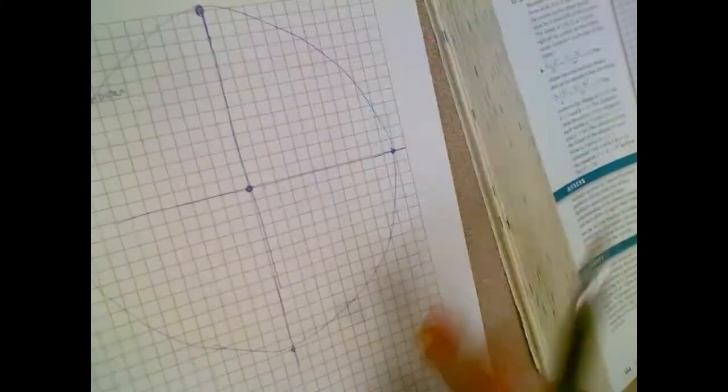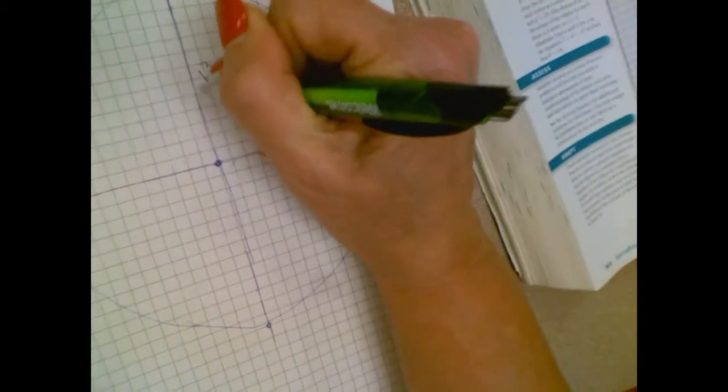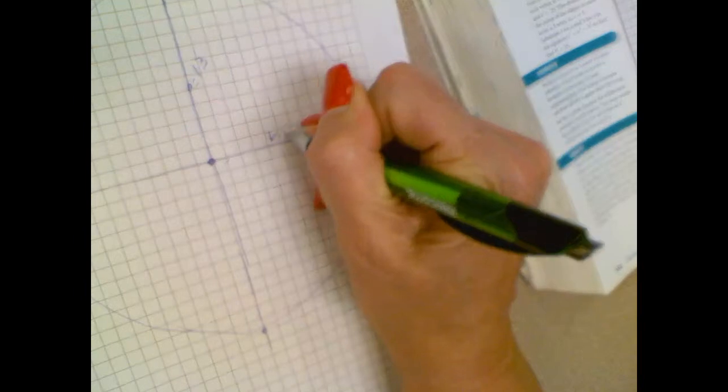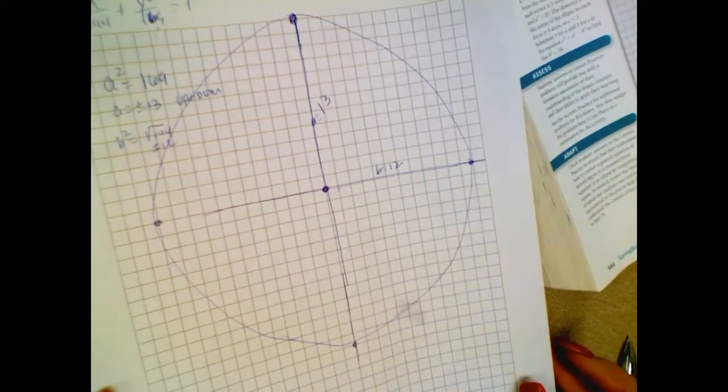It looks like a circle. The reason it looks like a circle is because one of them is 12 and one of them is 13. So this is 13. That's A, and B is 12. So since they're only one apart, sometimes that will look like a circle, but it is longer.